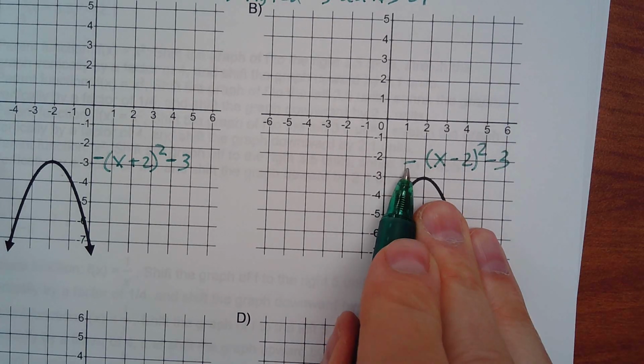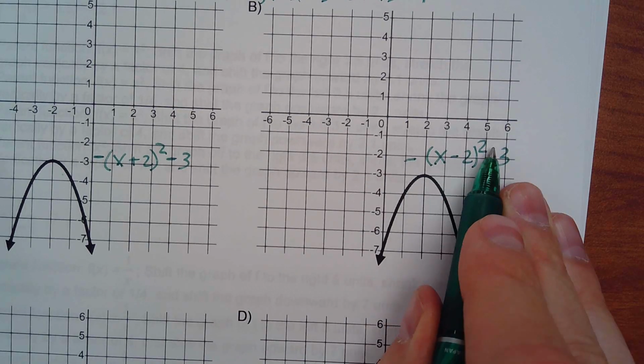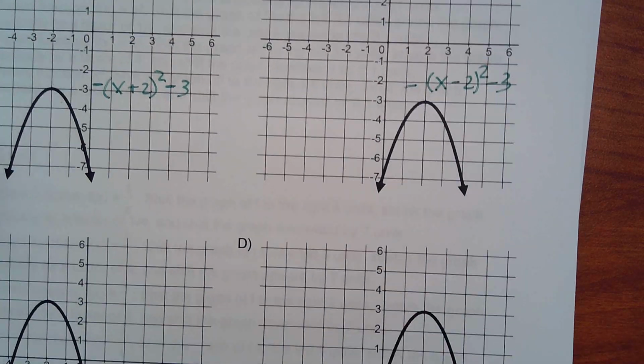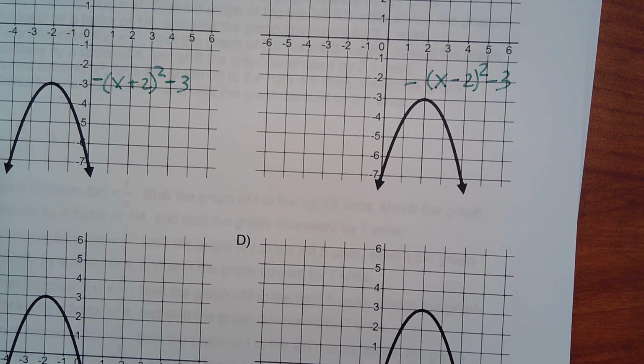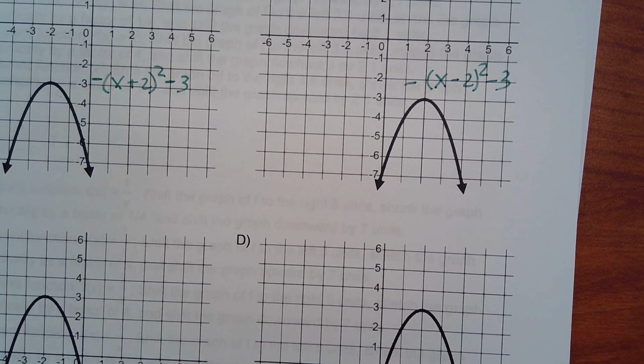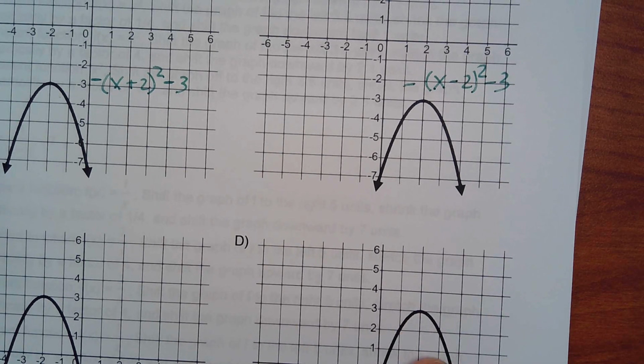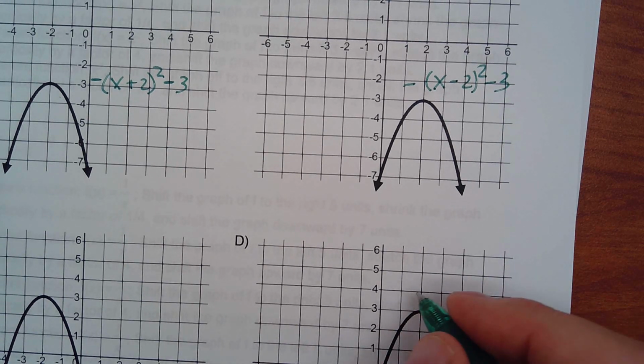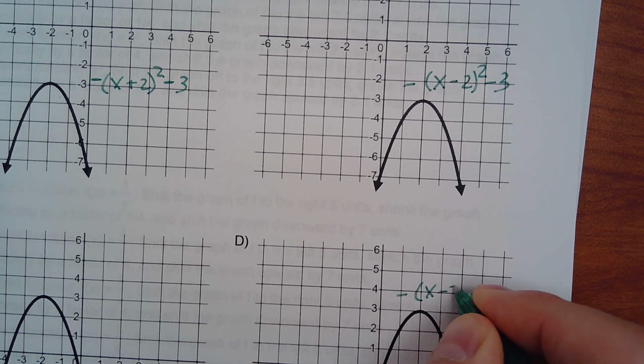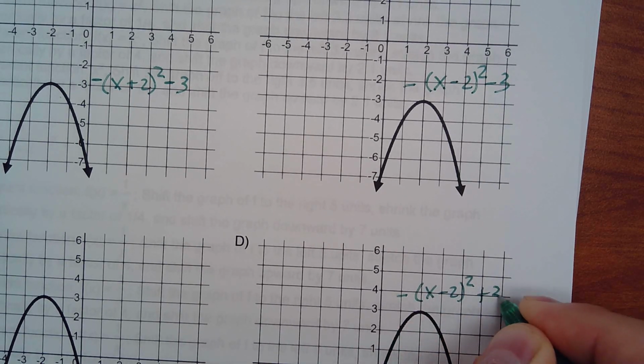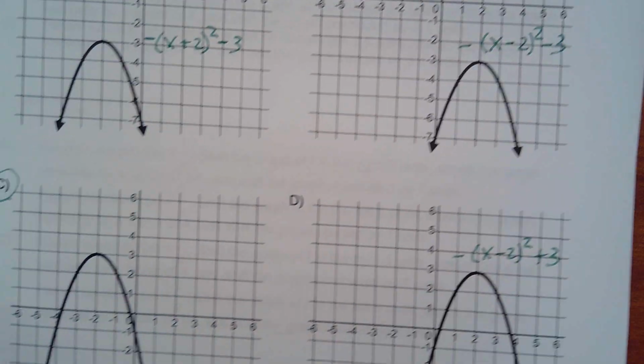So that would have been the negative of x minus 2 squared minus 3. And this one just has the right vertical shift, but still not the right horizontal shift. So that would have been x minus 2 squared plus 3. But C here is my correct answer.